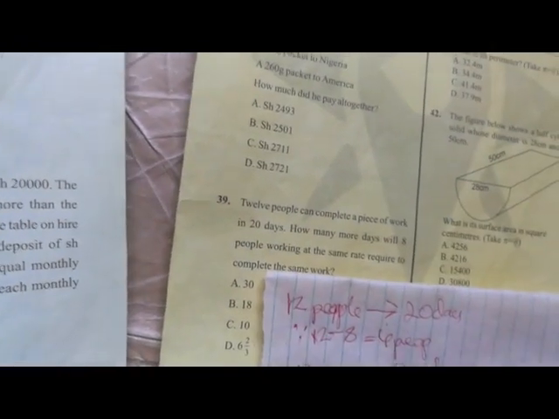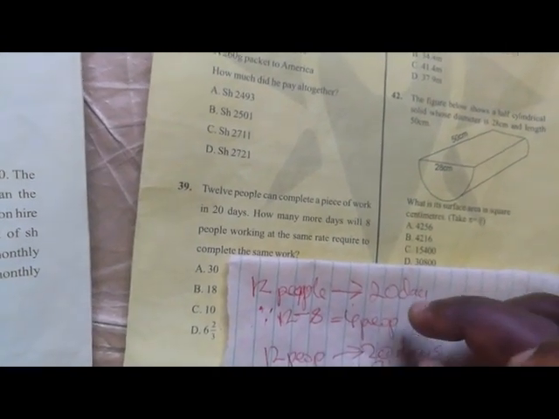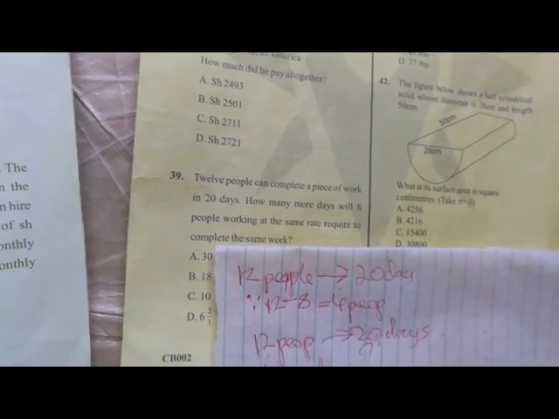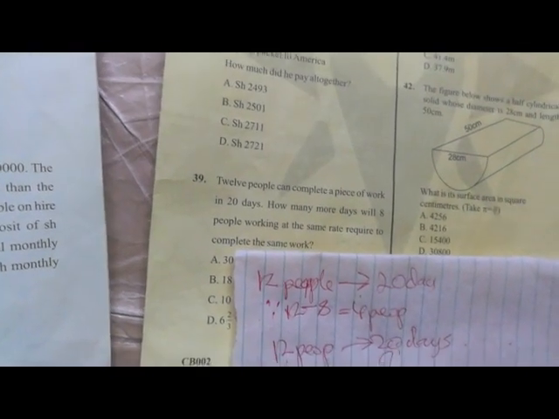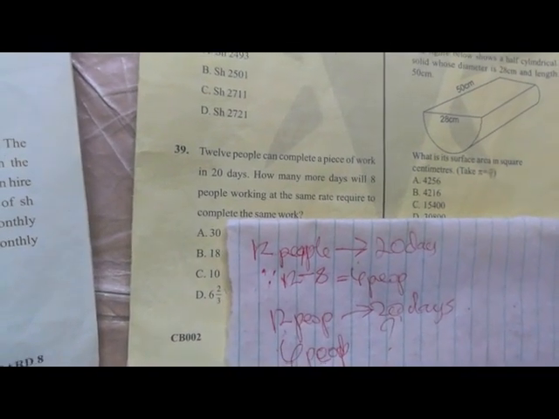No, this is correct, because 8 people will work for 6 days and 2 over 3.